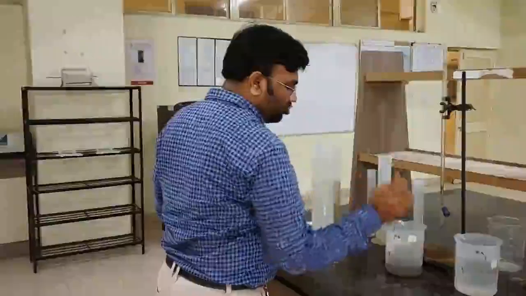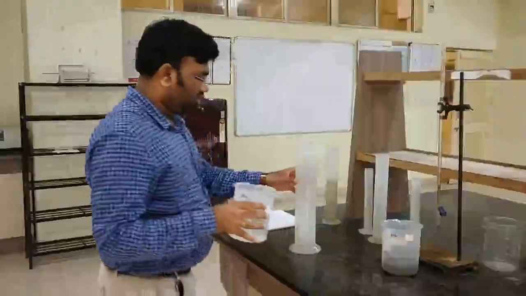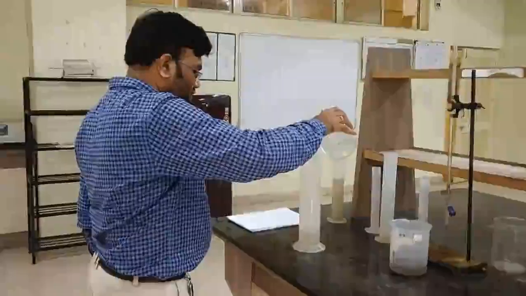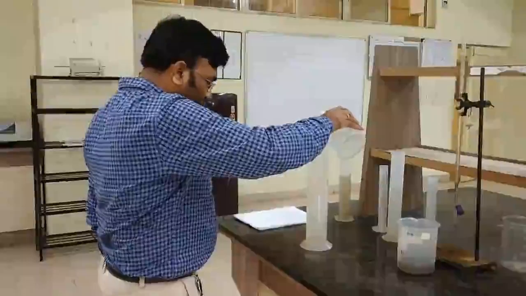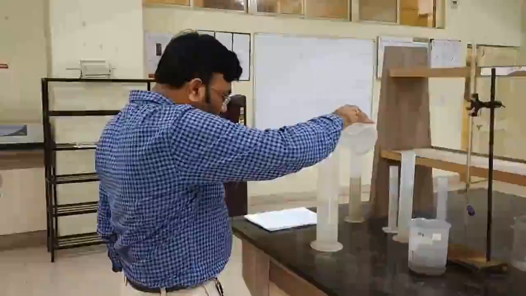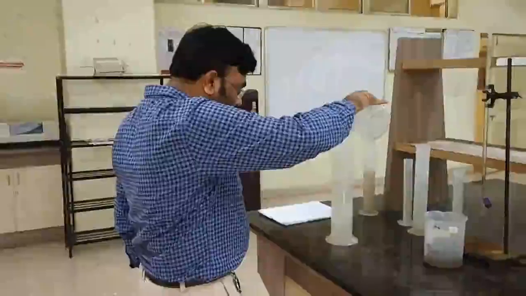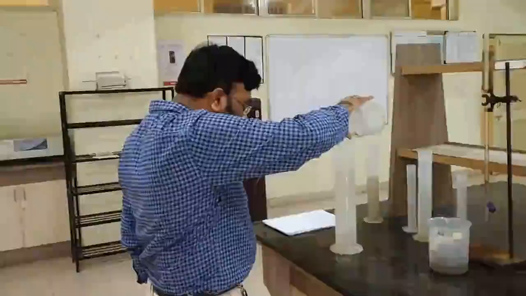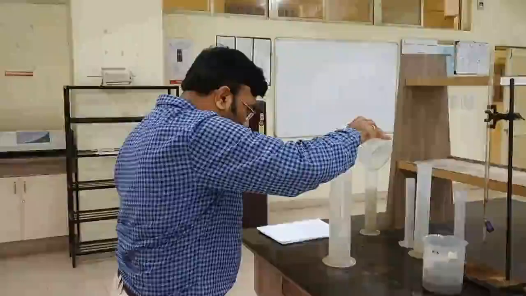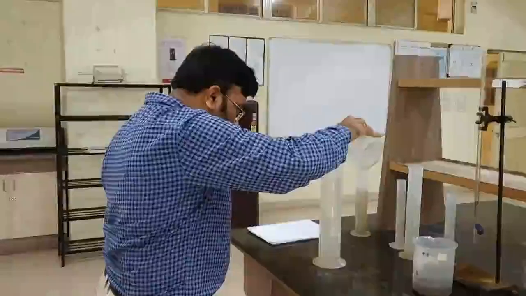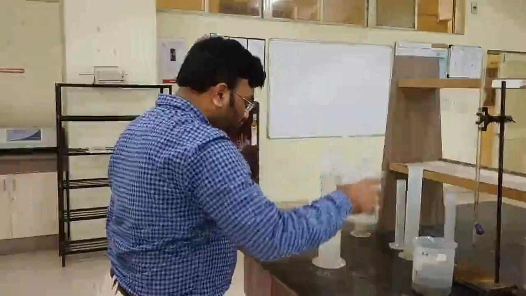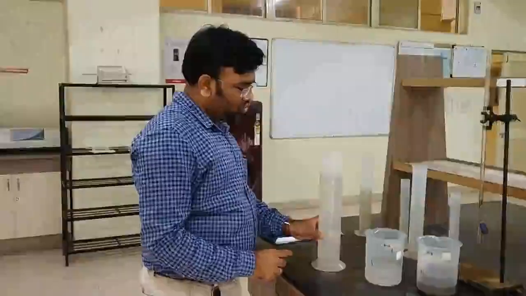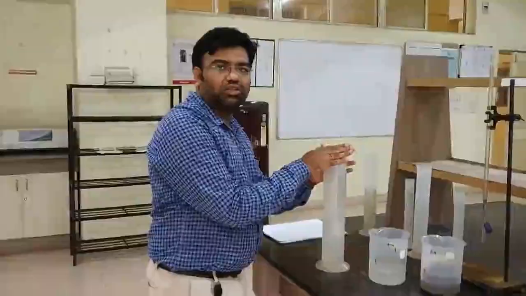Now the next step is to add distilled water so that the total volume becomes 1000 ml. Now we have made it 1000 ml.